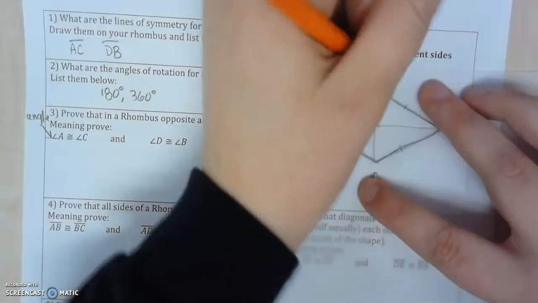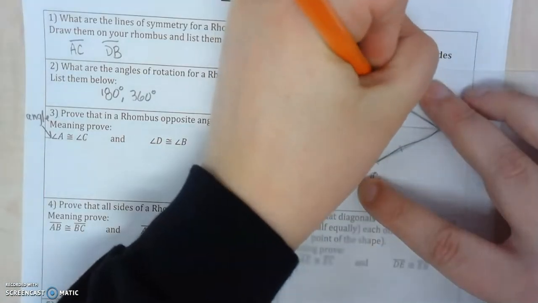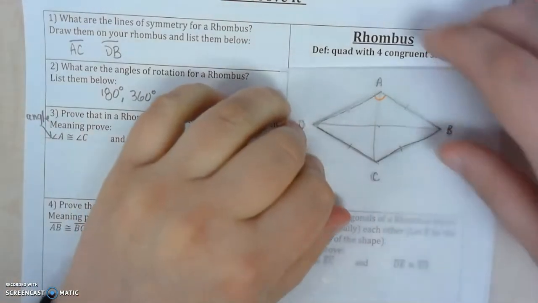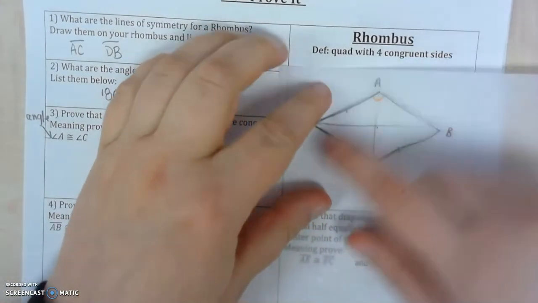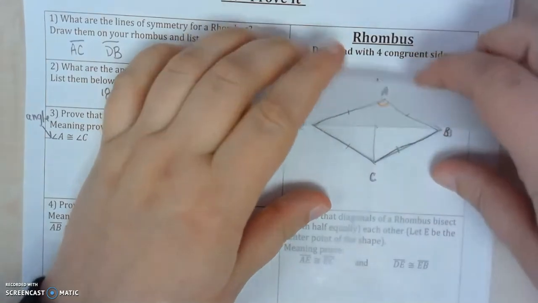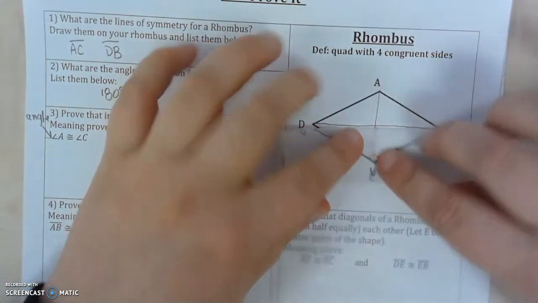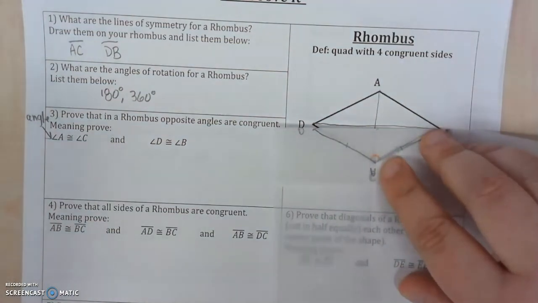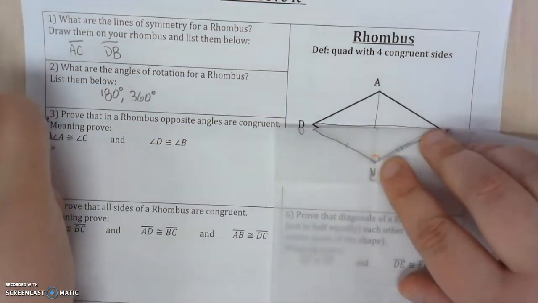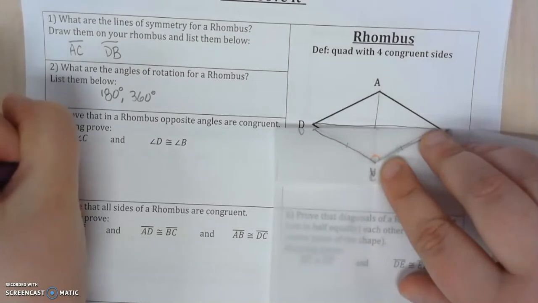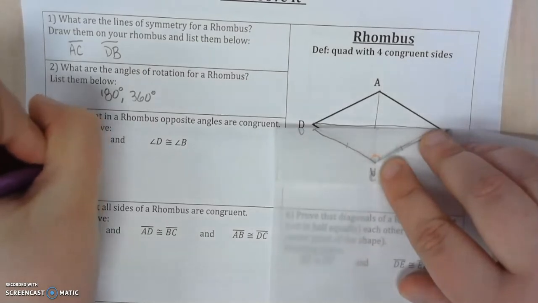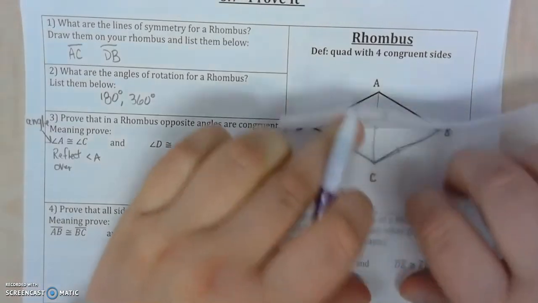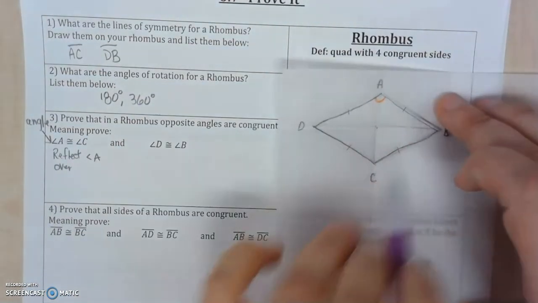So notice here's angle A. Okay, and I'm just going to mark it with this orange. So if I reflect it across, notice if I reflect it across DB, what happens to angle A? Notice that it lands right on top of angle C. So we can say that. We can say reflect angle A over, remember when we give reflection we need to give a line, so I'm going to define that line as DB.